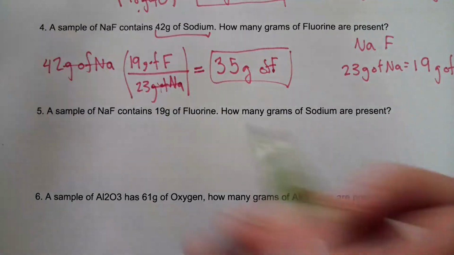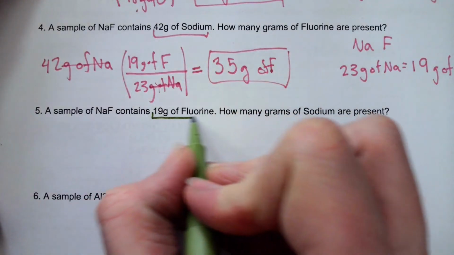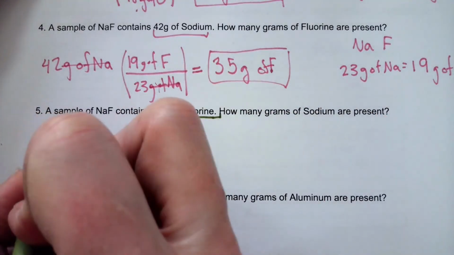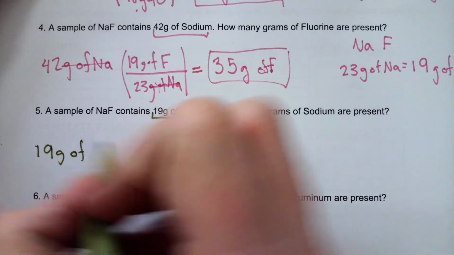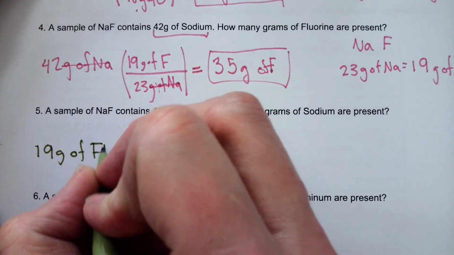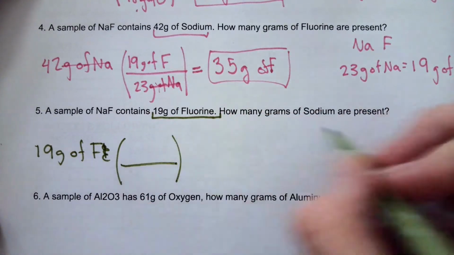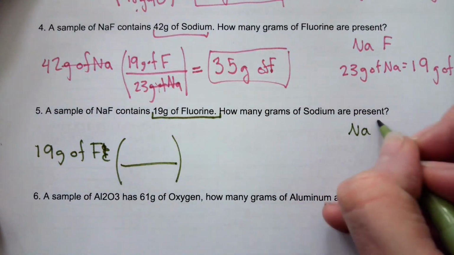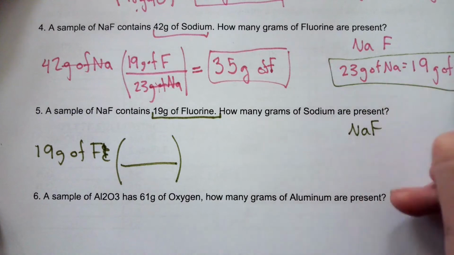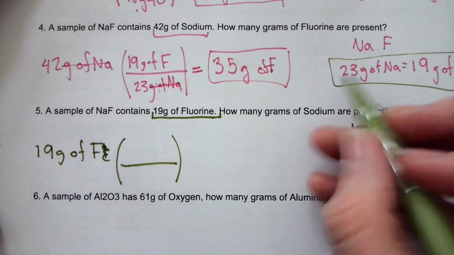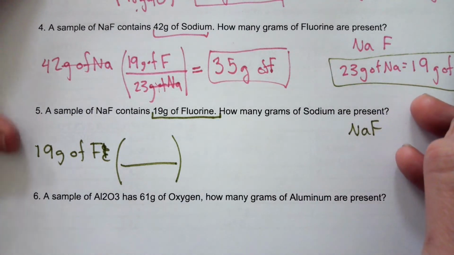Problem. Our given quantity, 19 grams of fluorine. Oh, I don't know, I was going to spell the whole word for some reason there. Our conversion factor is going to use the same from the previous, because we still have 1 part sodium to 1 part fluorine.